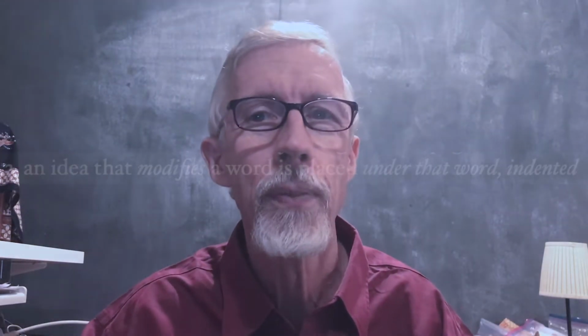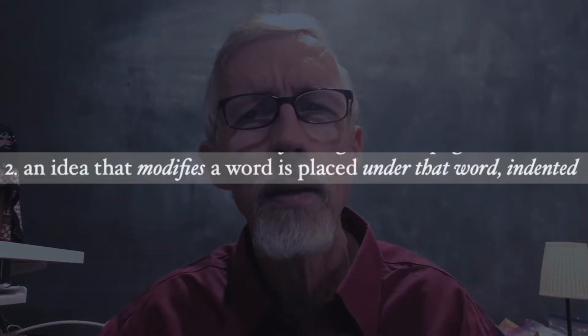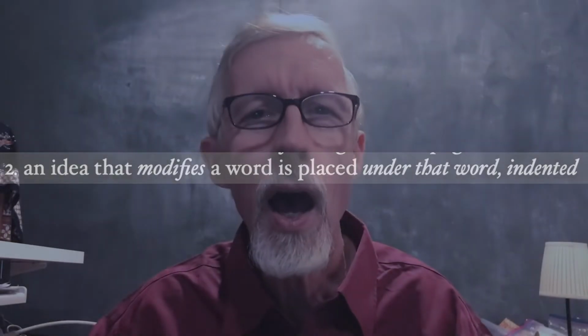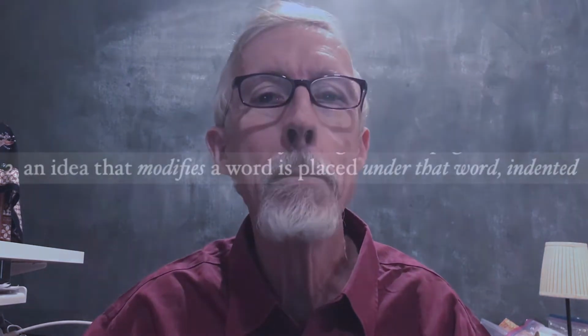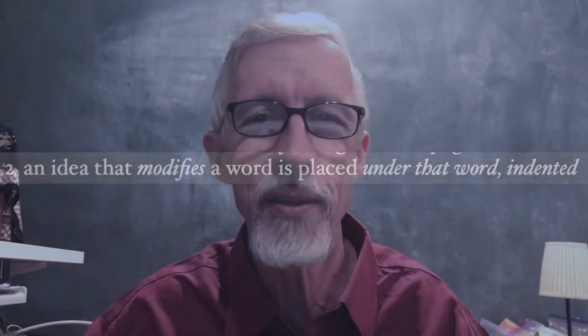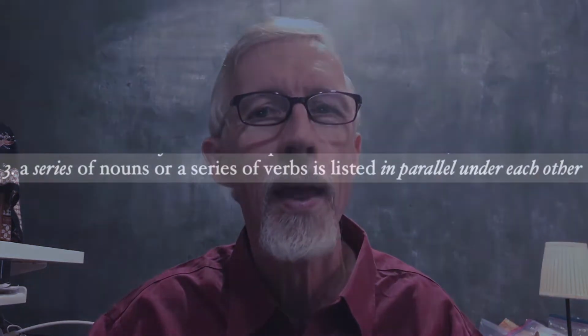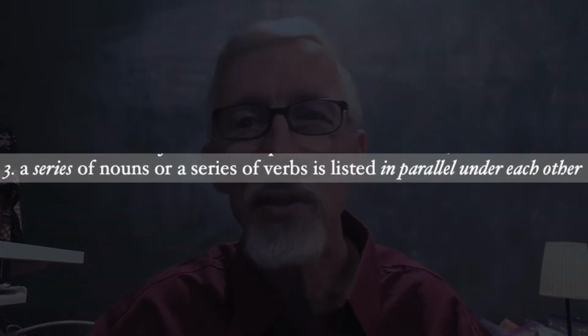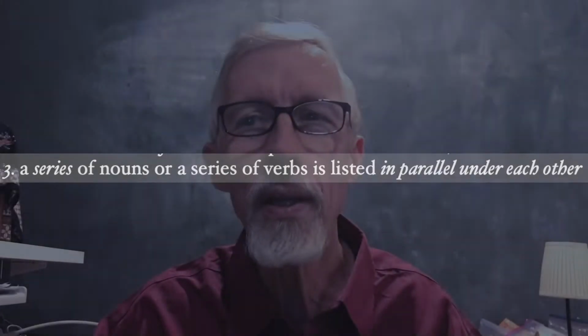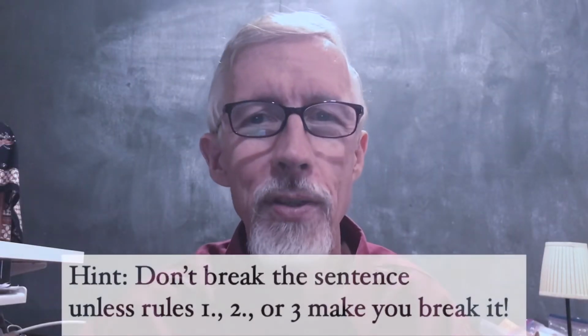Rule number 2: an idea that modifies a word is placed under that word but indented. Rule number 2 is, an idea that modifies a word is placed under that word and indented. And the last rule, 3, is a series of nouns or a series of verbs or a series, these are listed in parallel under each other. So let's look at some examples.